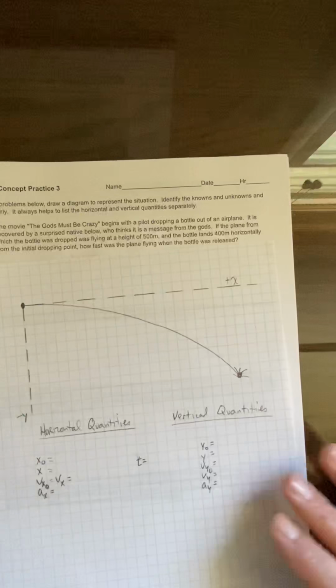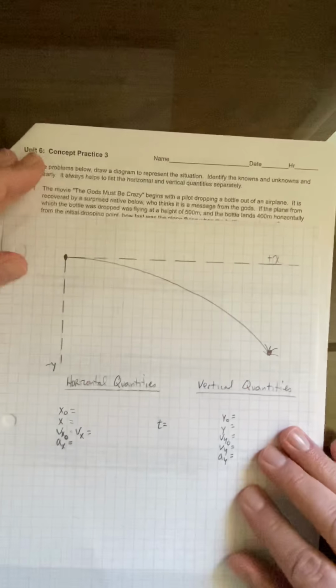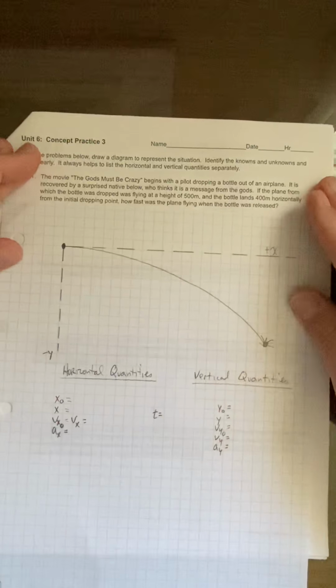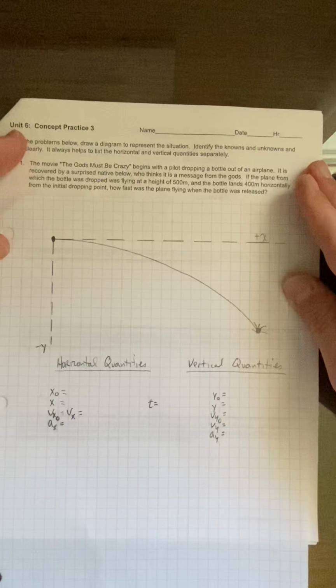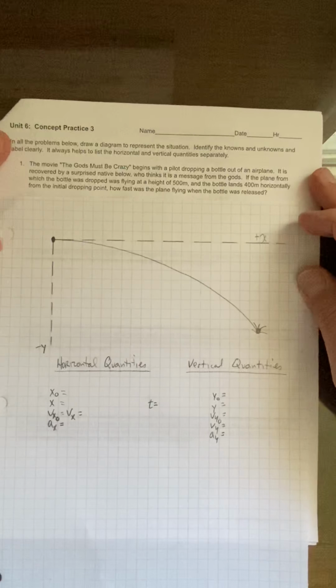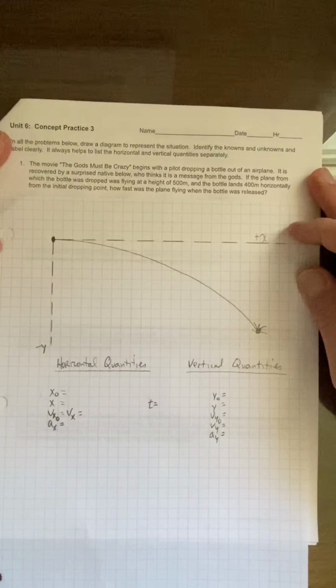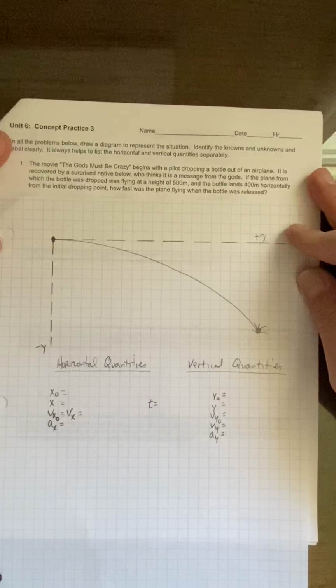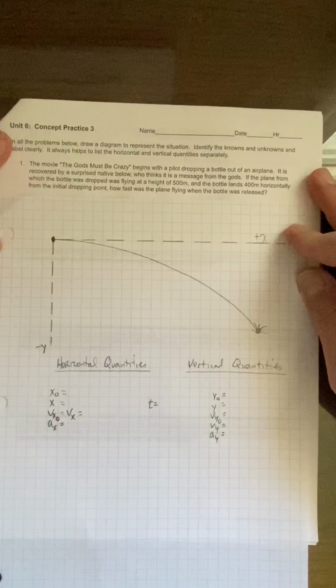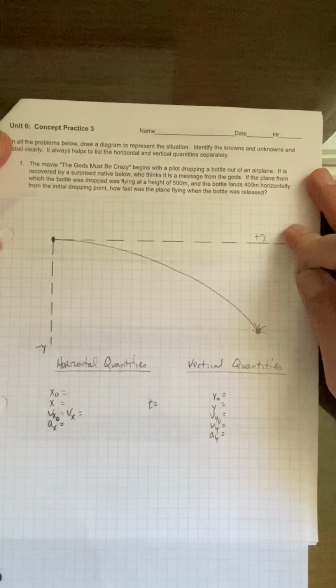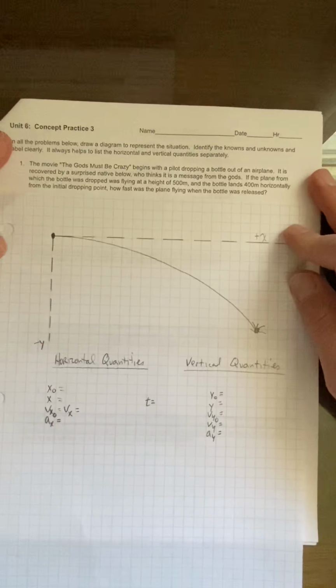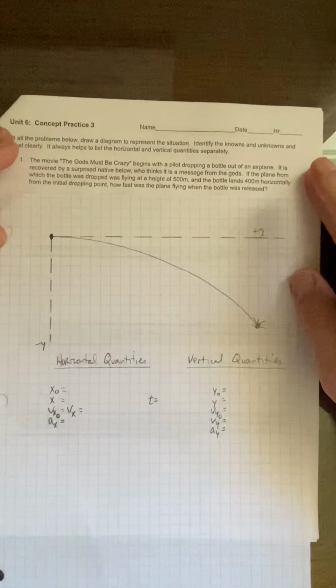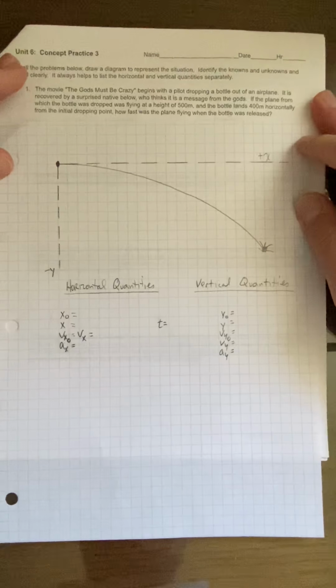Now, a more specific example I can give you would be the first question from your new assignment. The question says, the movie The Gods Must Be Crazy begins with a pilot dropping a bottle out of an airplane. It is recovered by a surprised native below who thinks it is a message from the gods. If the plane from which the bottle was dropped was flying at a height of 500 meters, and the bottle lands 400 meters horizontally from the initial dropping point, how fast was the plane flying when the bottle was released?